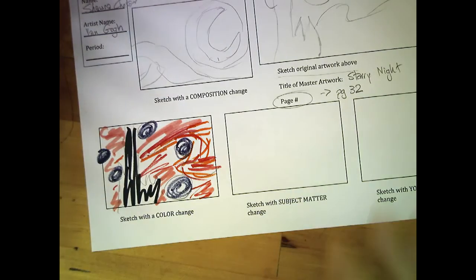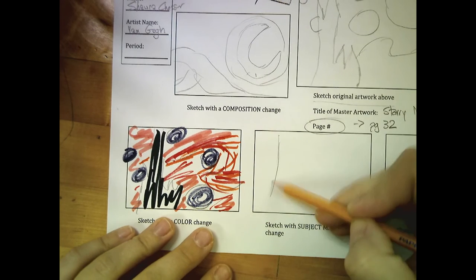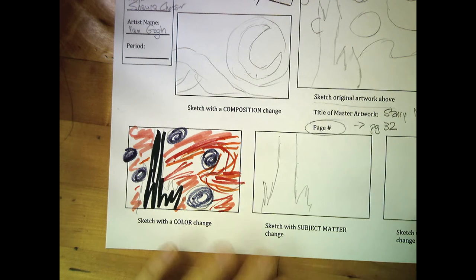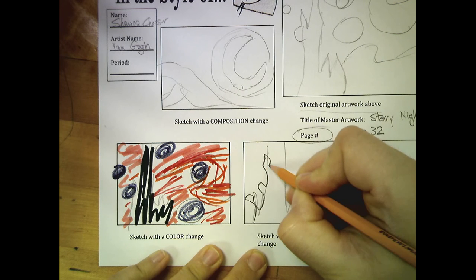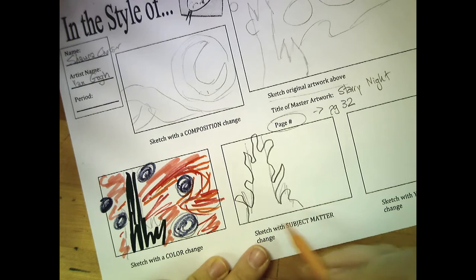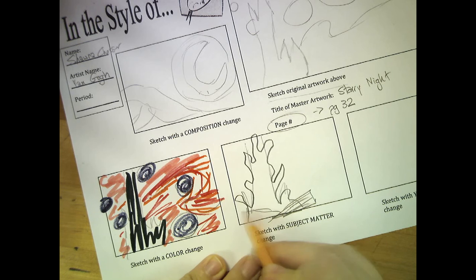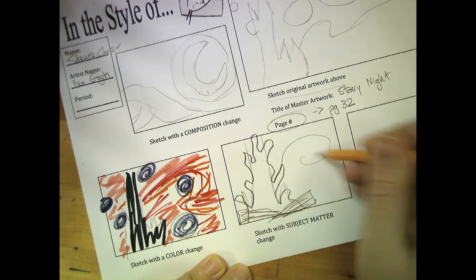Next up is a subject matter change. So now instead of Starry Night, I've got to do something different. So maybe I kind of like this idea with the stand thing here. So maybe I turn that stand thing into a fire. So it's kind of a fire, and maybe I have like the wood from the fire coming out, and then the swirlies in the background.